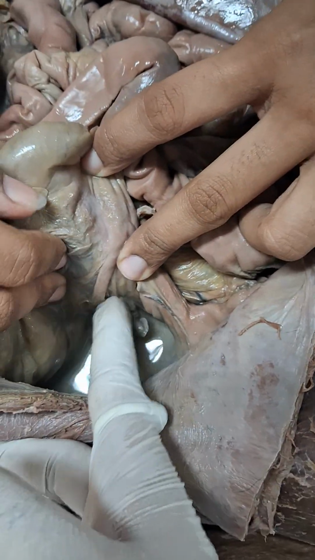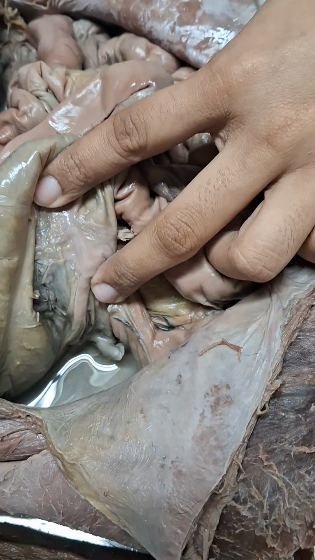What is this thing? I think he just farted into his intestines.